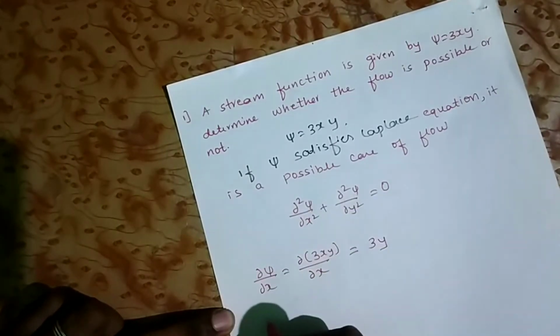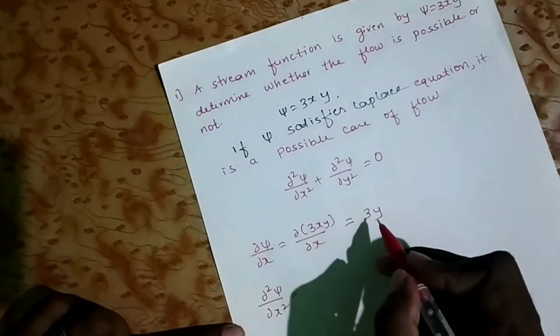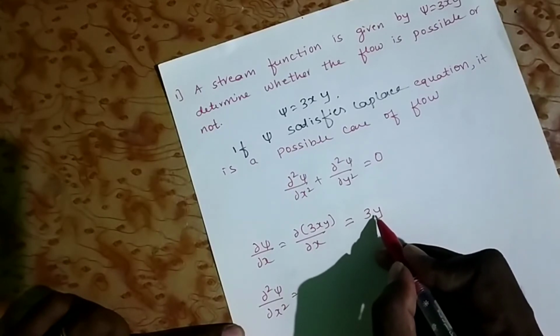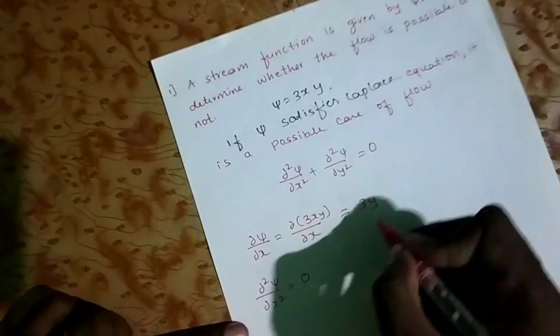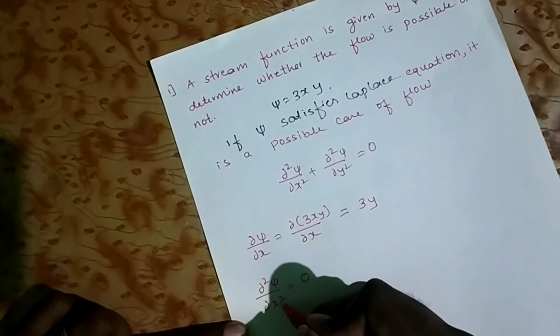Now again differentiate, ∂²psi/∂x² equals 0 because there is no x term.